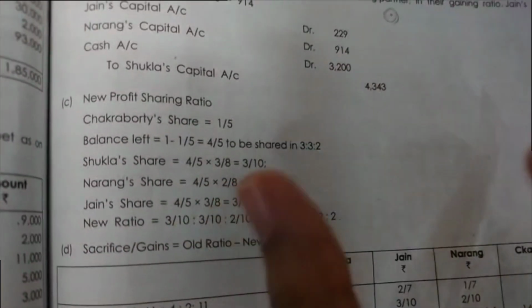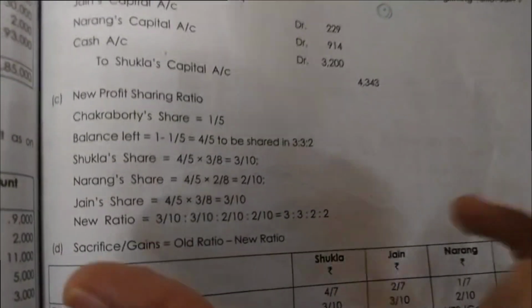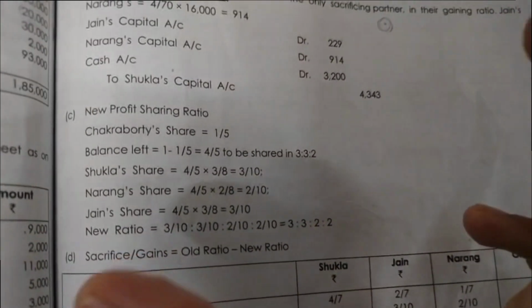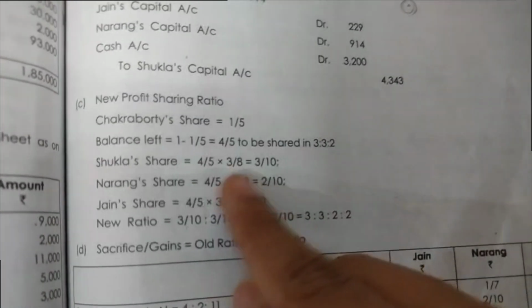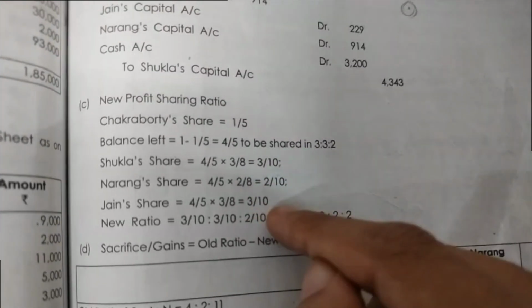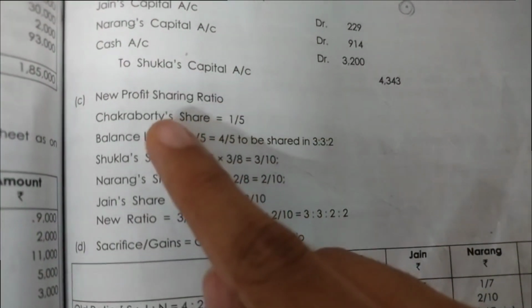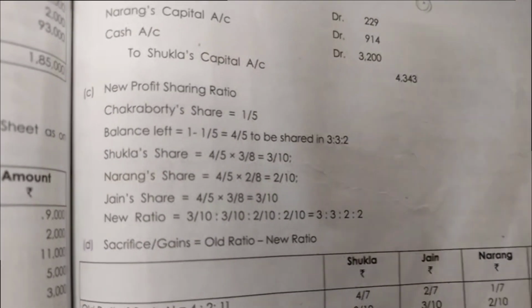Like that, 2/8 of 4/5 is N's, and 3/8 of 4/5 is J's. After doing this multiplication, we get the profit sharing ratio 3/10, 2/10, 3/10, and we all know 1/5 is Chakraborty's, that is C's share.